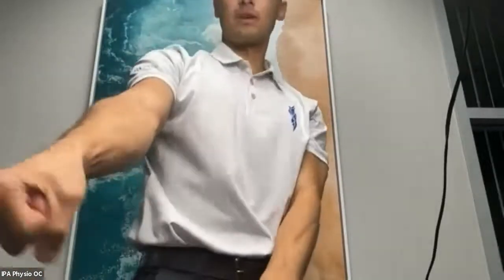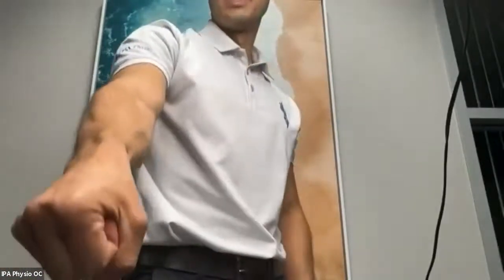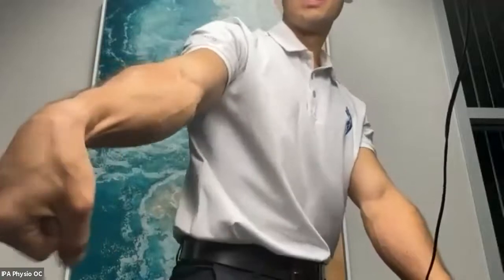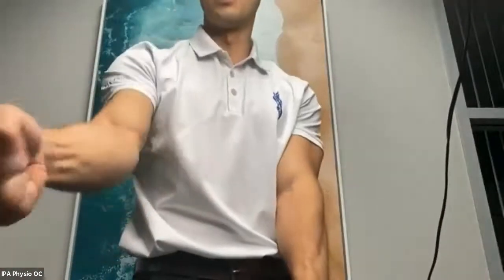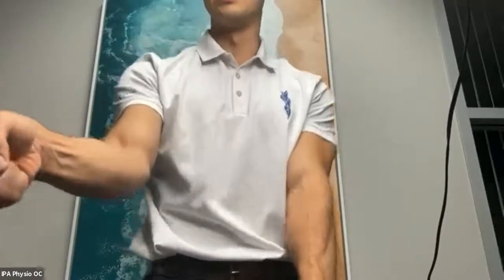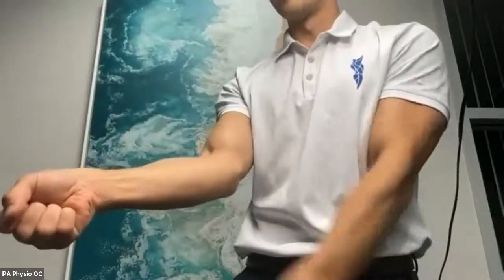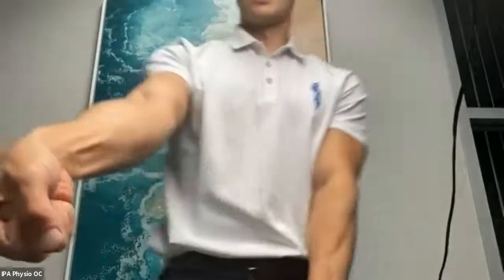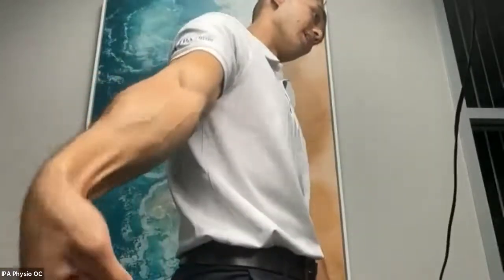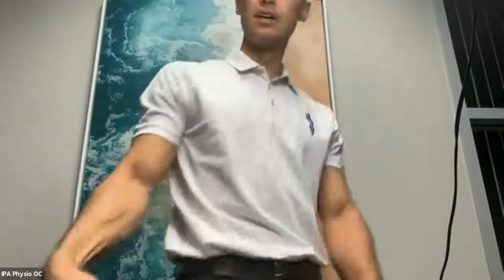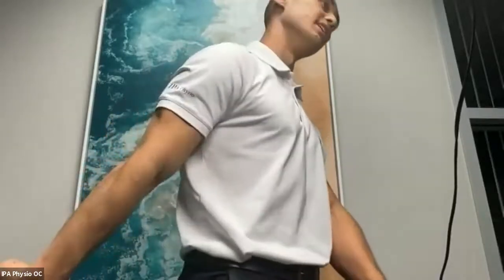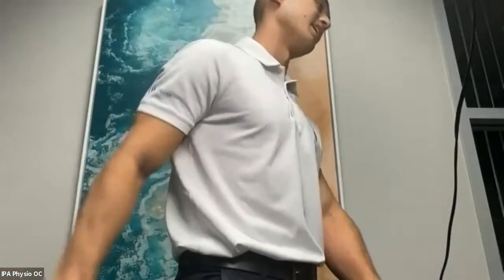But that's the ulnar nerve. And then radial nerve, you can make a fist, point it downward and towards your pinky. And then your arm's going to come down and rotate inward as you're reaching down and behind your back.